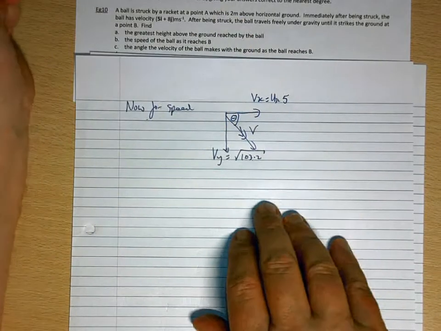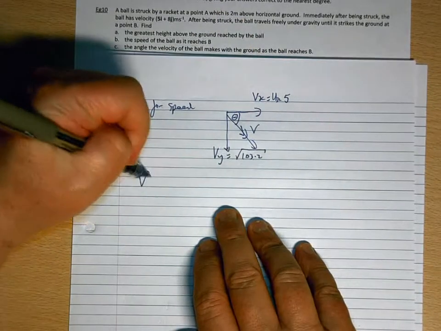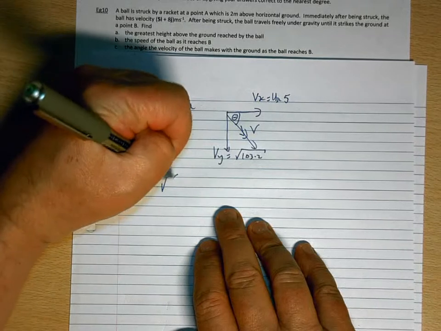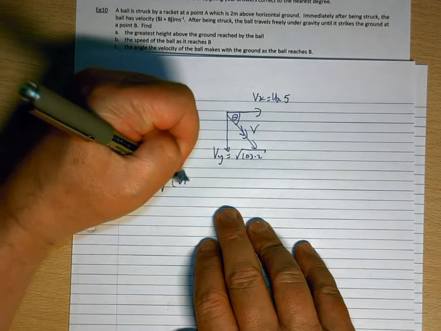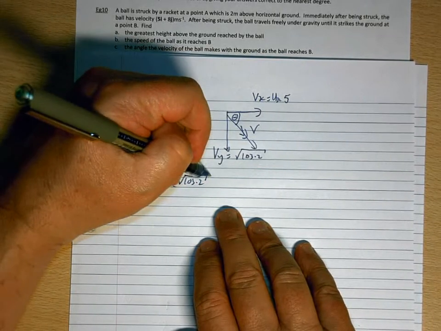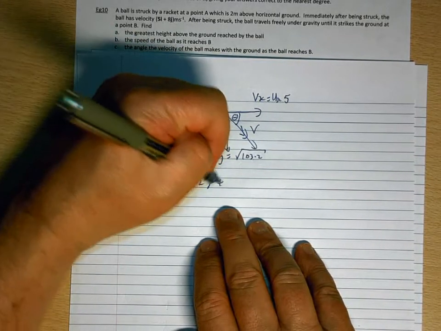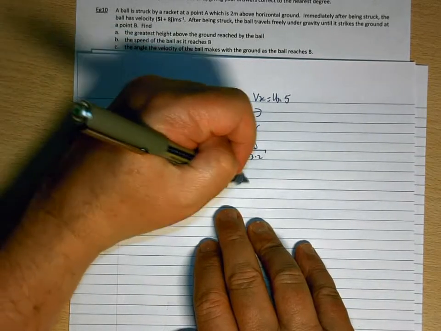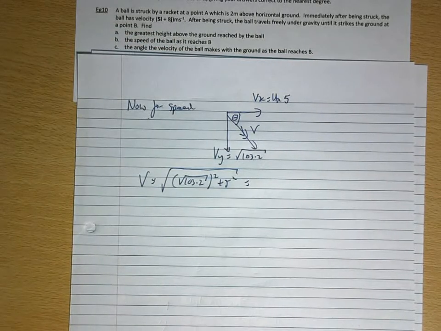So v is going to be the square root of the square root of 103.2 squared plus 5 squared.